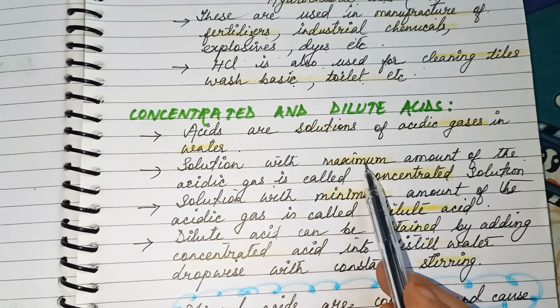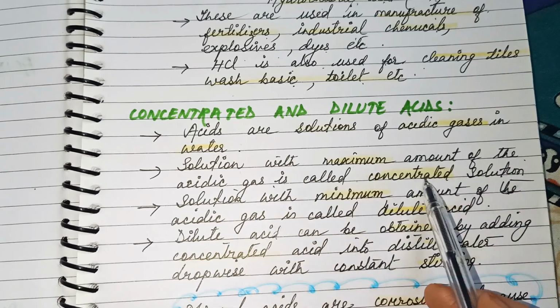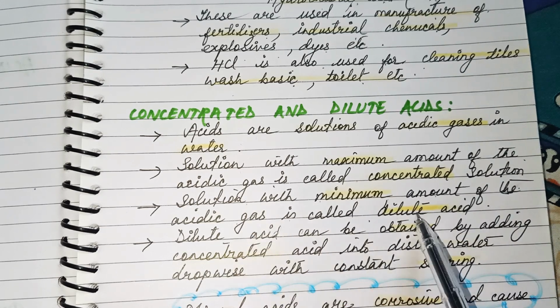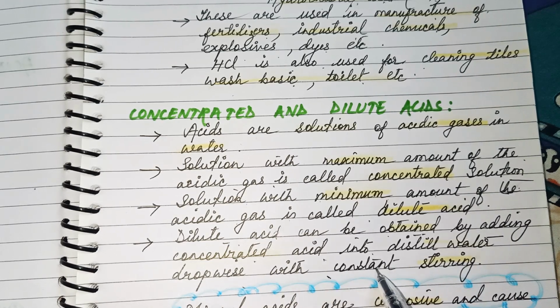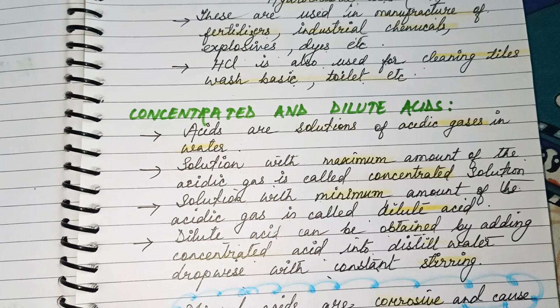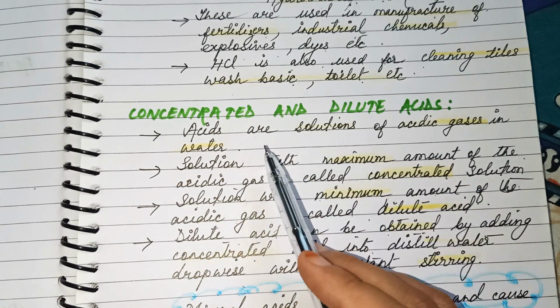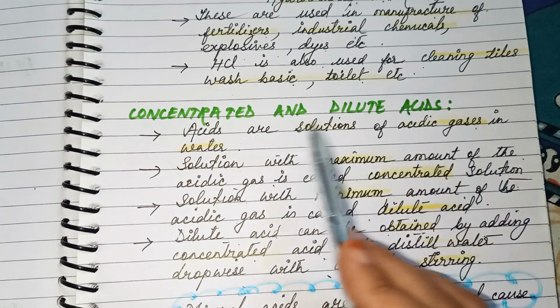The solution with the maximum amount of the acidic gas is called concentrated solution. Solution with the minimum amount of the acidic gas is called dilute acid. Dilute acid can be obtained by adding concentrated acid into distilled water dropwise with constant stirring. So when we say acid solution, that means it is a mixture of acidic gas plus water.